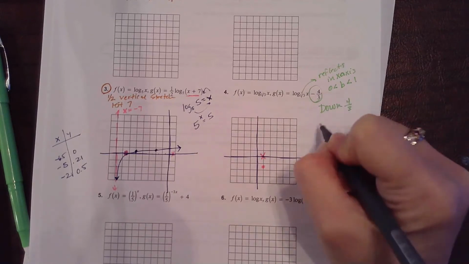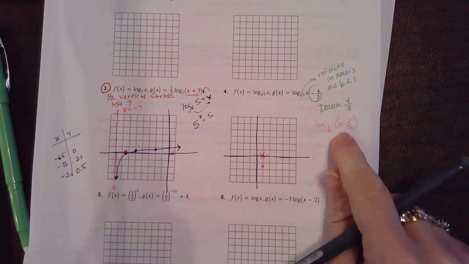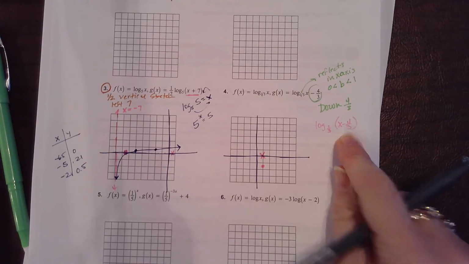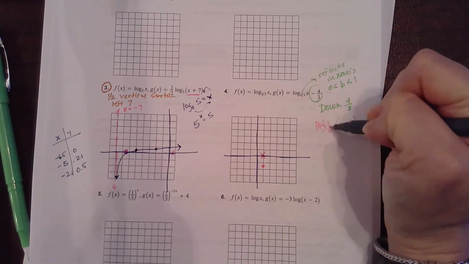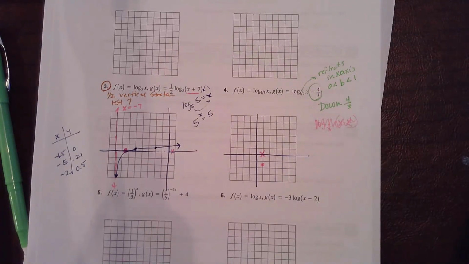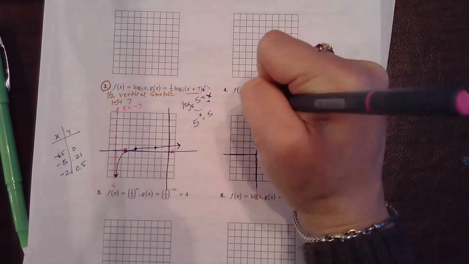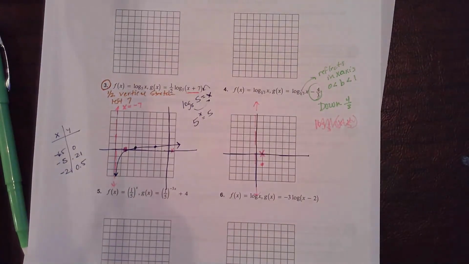If this was written as log of 1/3 x minus 4/3, then this would mean that we're moving it to the right 4/3. Because there's no parentheses, this is your k value. So your asymptote here is still going to remain at 0, because there is nothing happening to your x, like there's no left and right shift. So this is x equals 0.